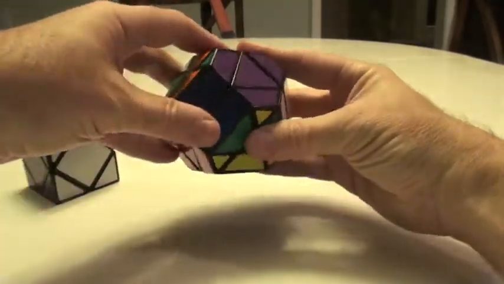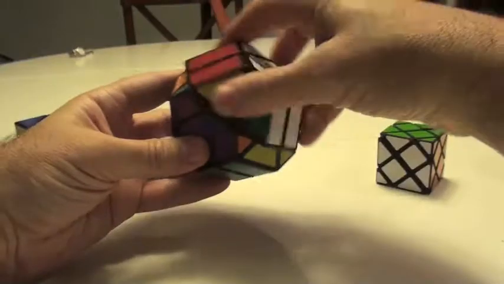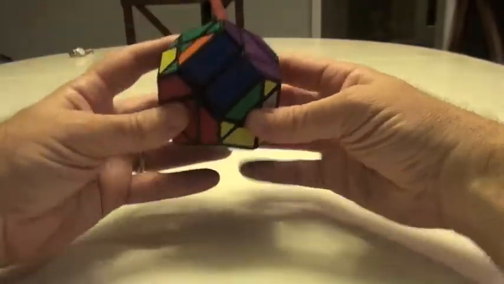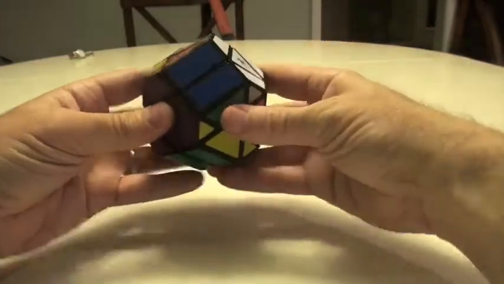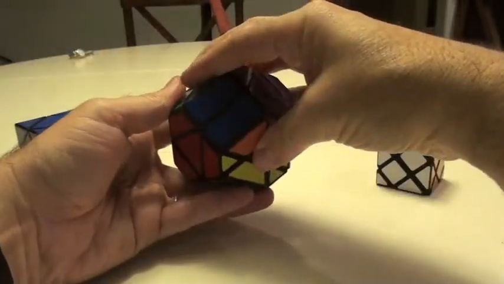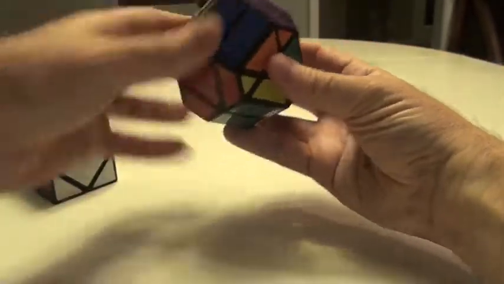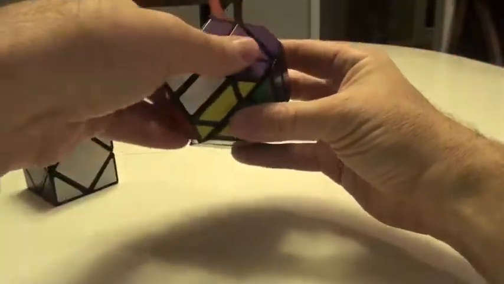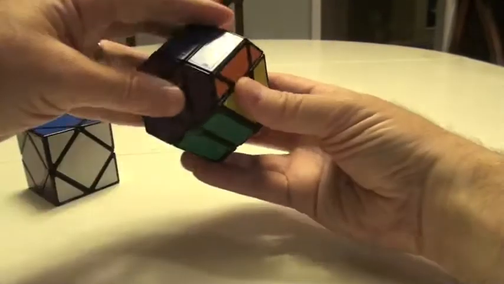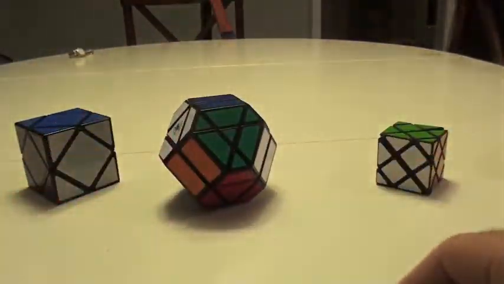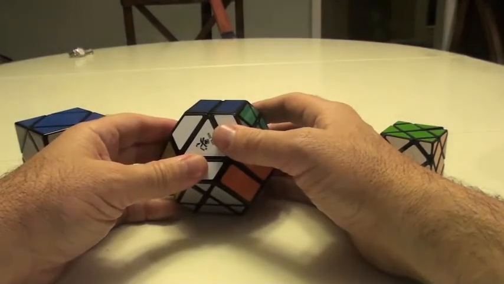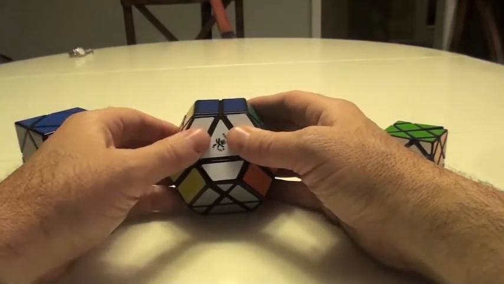Down, down, up, up, that's 1, down, down, up, up, that's 2, down, down, up, up, that's 3, down, down, up, up, that's 4, and you're done. Your Dayan Gem 6, no, Dayan Gem 5 is now solved.